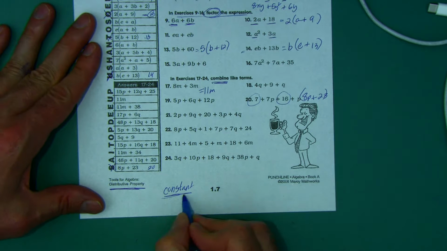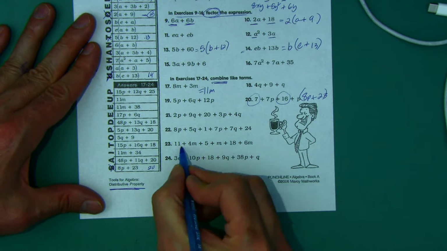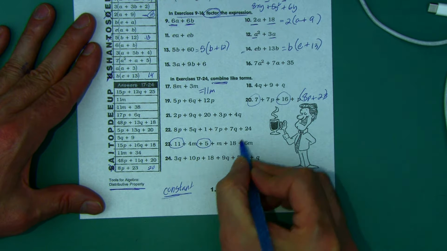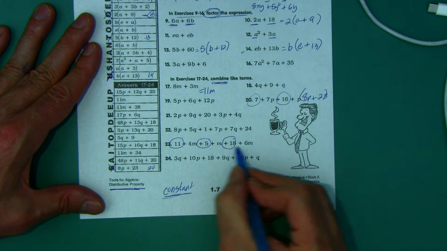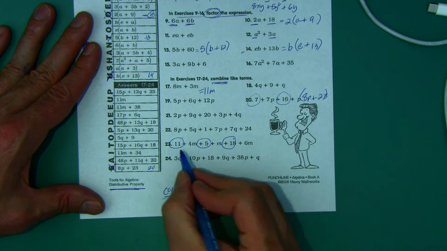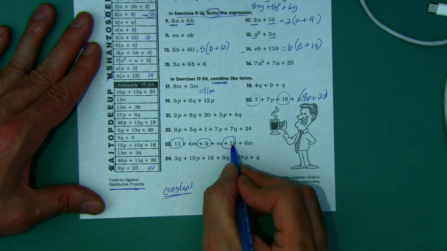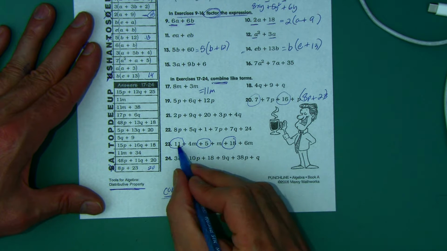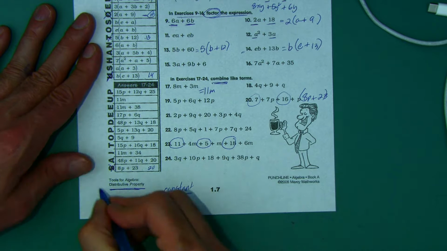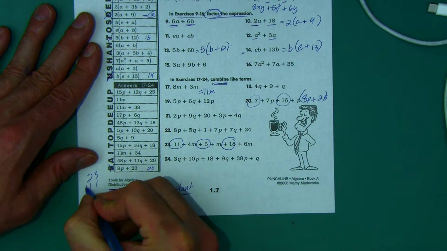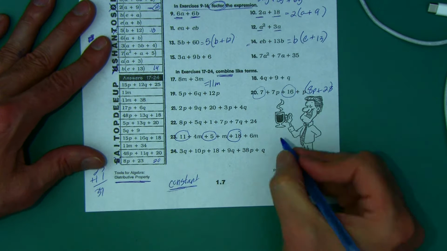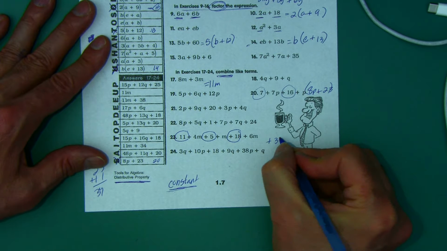So here we go. We're going to do the constants. Those are the numbers, and let's just circle the constants. I got an 11, a plus 5, a plus 18. I'm going to put all those together. Those are all positives. 5 plus 18 is 23. And 11 plus 23, you have to write it over here, right? That's 34. And again, the number's usually second, so I'm putting plus 34.